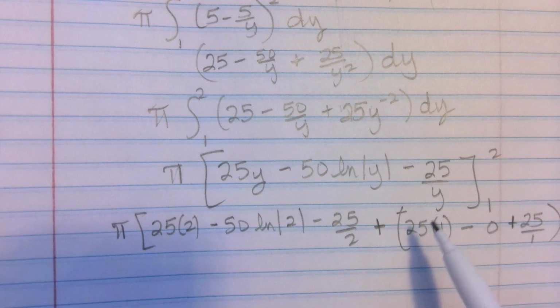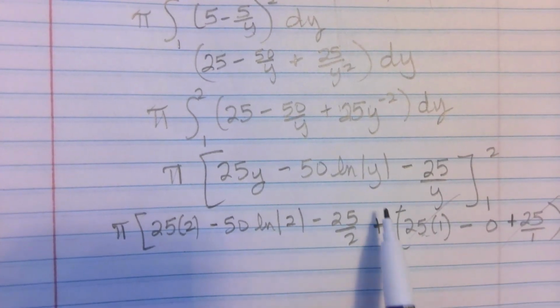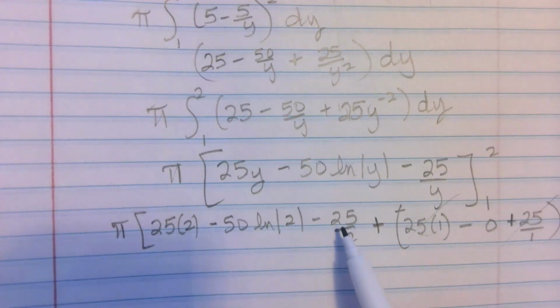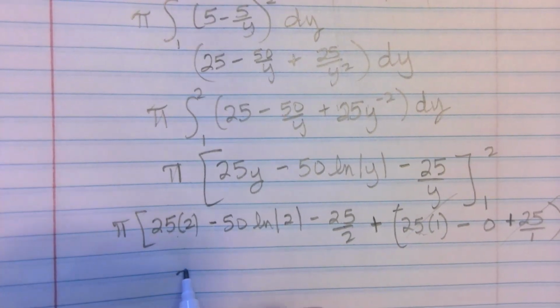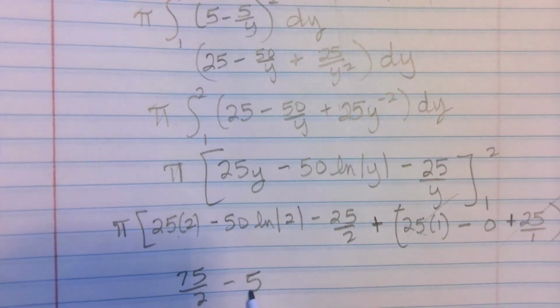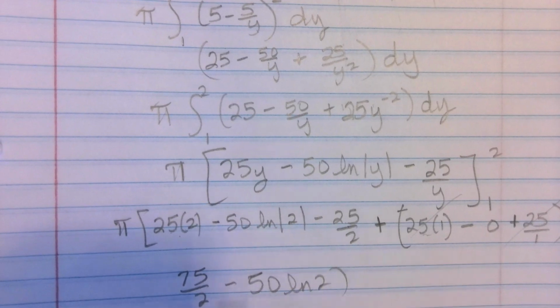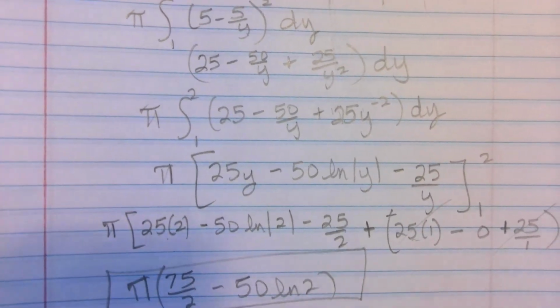So negative 25, positive 25 goes away. 50 minus 25 halves, 100 halves minus 25 halves, 75 halves minus 50 ln 2. I think that's as far as I can take it.